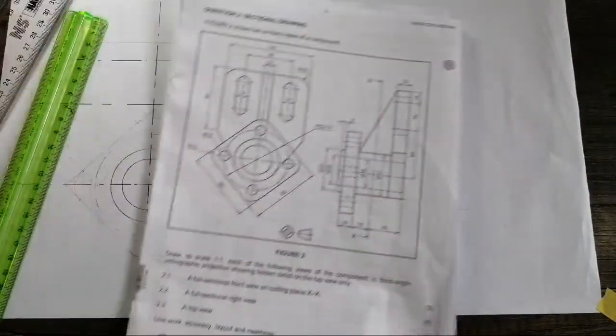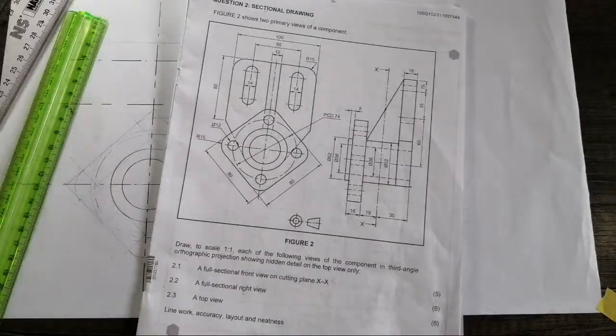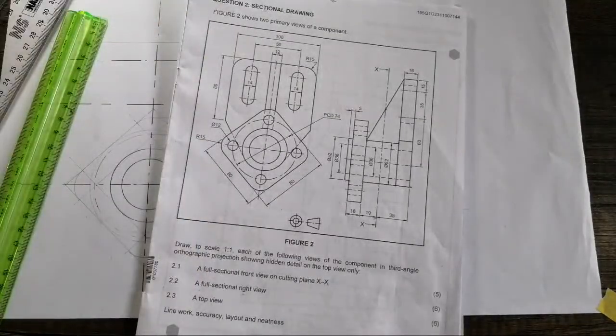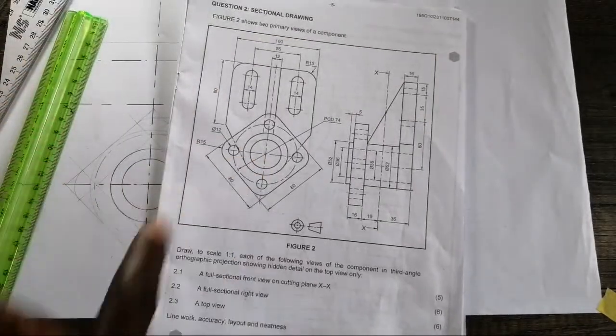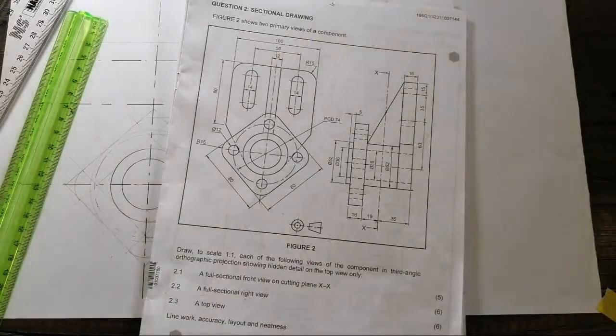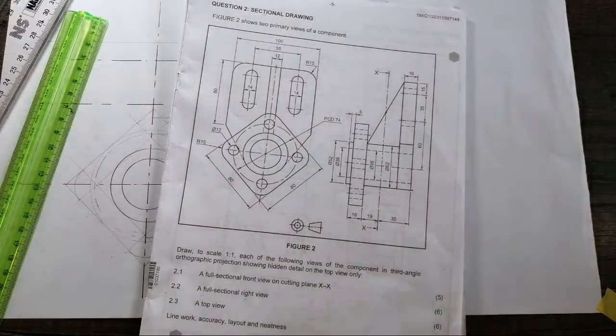You understand? So now let's come into the inside part of it. If they say a full sectional right view, so the hacksaw was actually in the center of the other view, which is the front view. You understand? Okay.